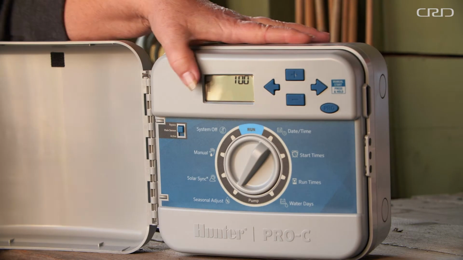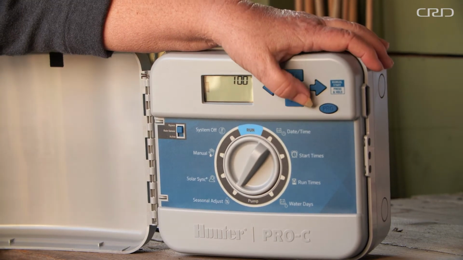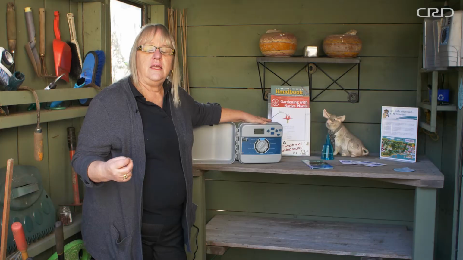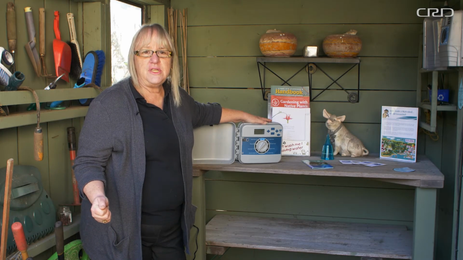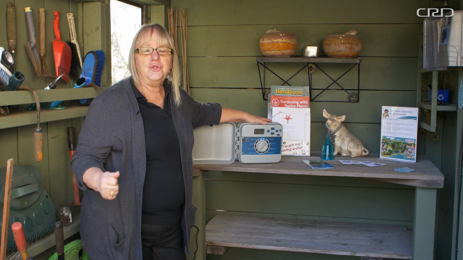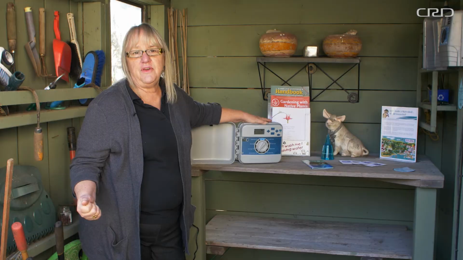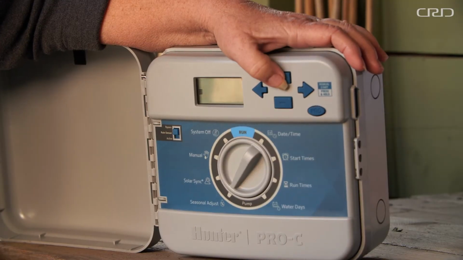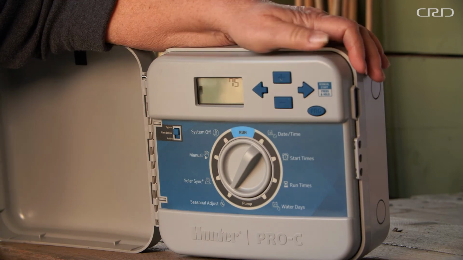Our water budget is going to allow for a lot of water savings. We know that we require 1 inch at the height of the season. In May, we don't require that much. So if we started in May at 50%, as we went into June and early July, we may increase that percentage up to 75 to 80%. To do that, we just push our up button and change the number.